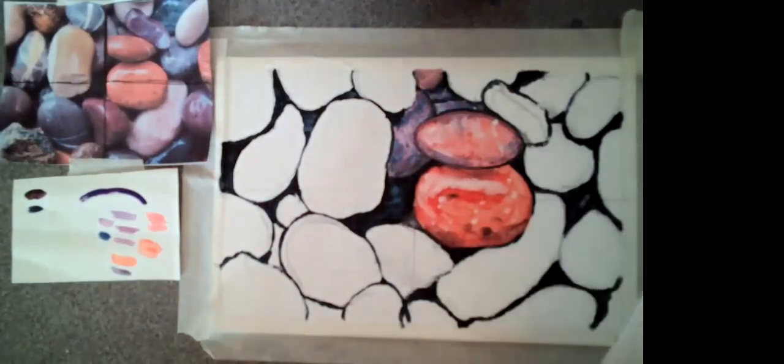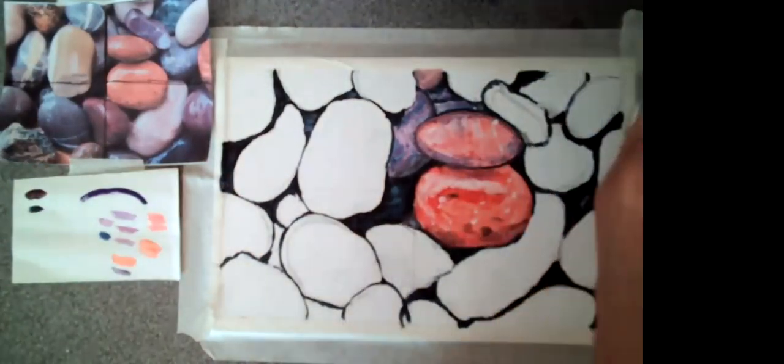There we go. So it's stone by stone, literally, isn't it? And then we go to the next one, and build it up.